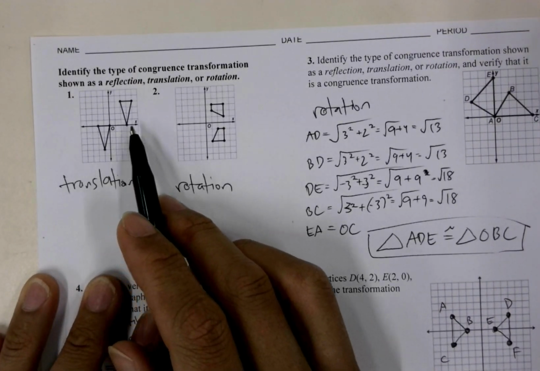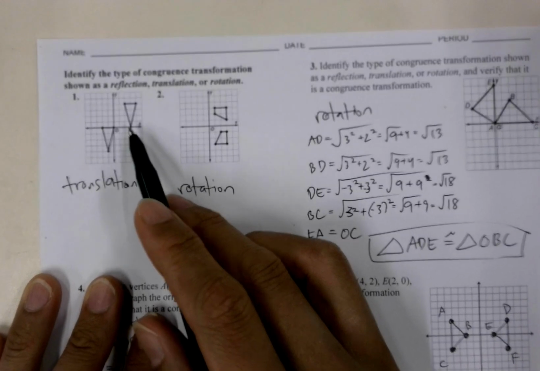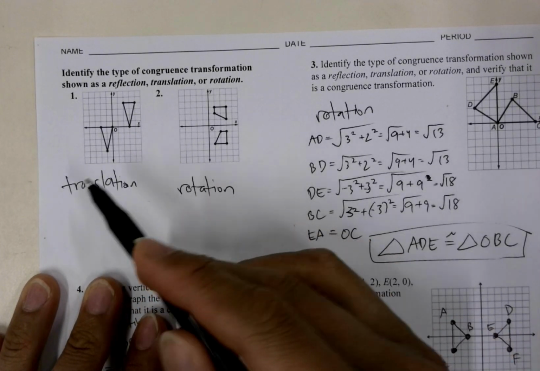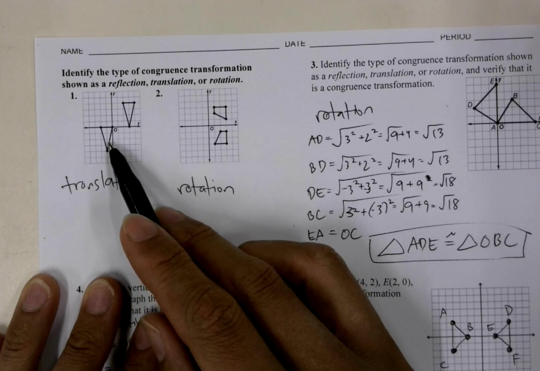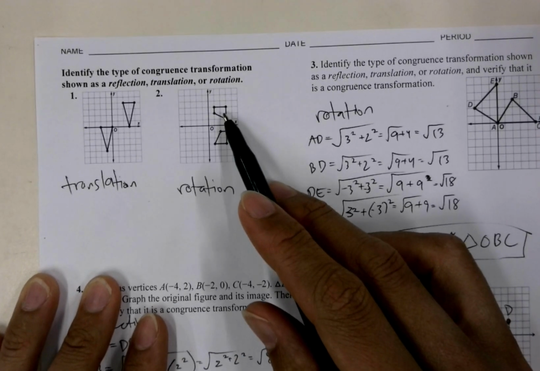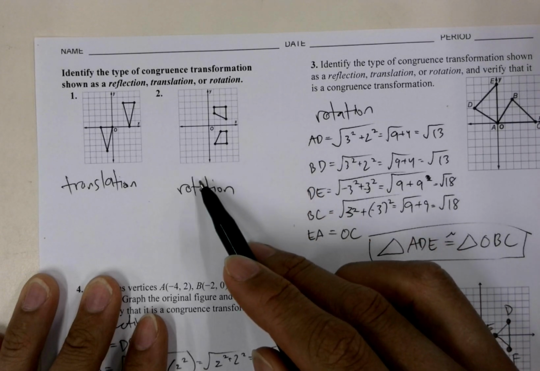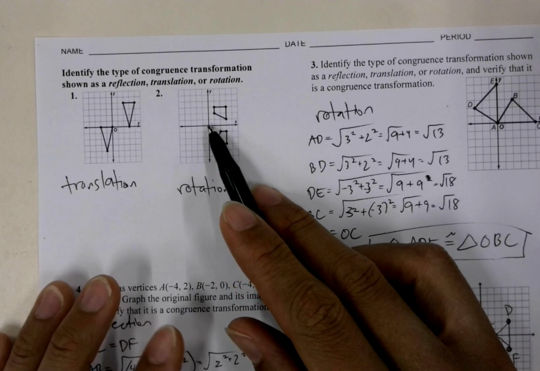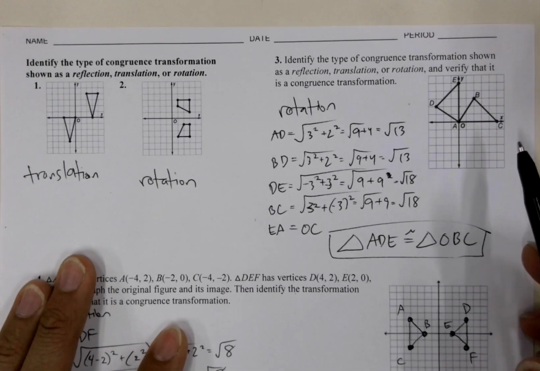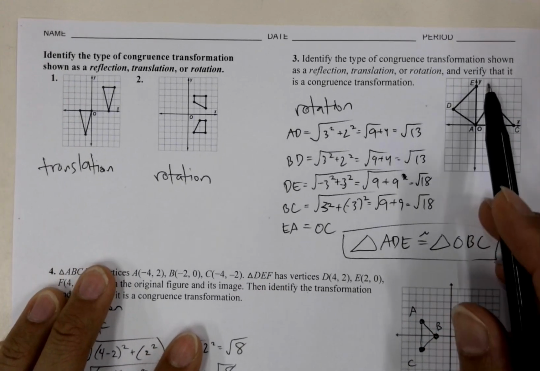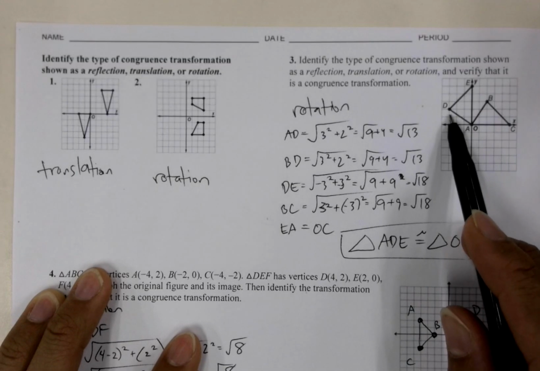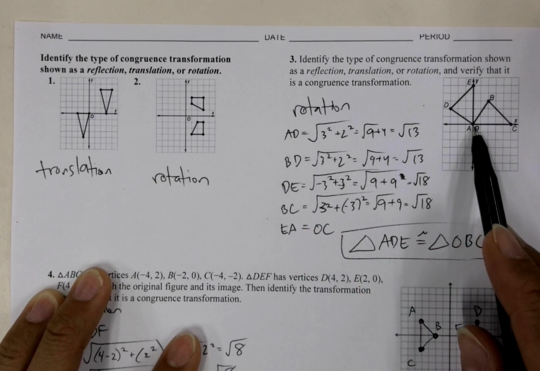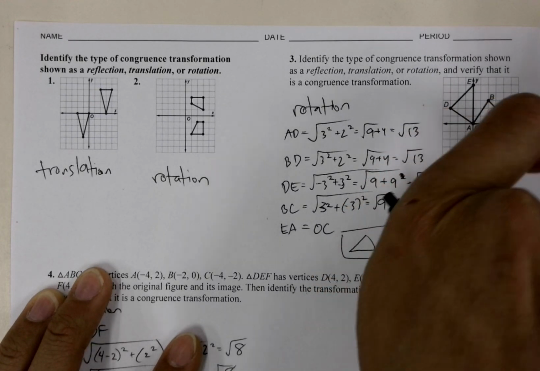This is a translation, right? So if this here is the pre-image, then we're translating down and to the left to get to the image. This one here is a rotation. It looks like a 90-degree clockwise rotation about the origin. And then for this problem, we're supposed to identify the transformation. So to get from here to here, it appears to be a rotation of 90 degrees clockwise, right? So we're moving that way.